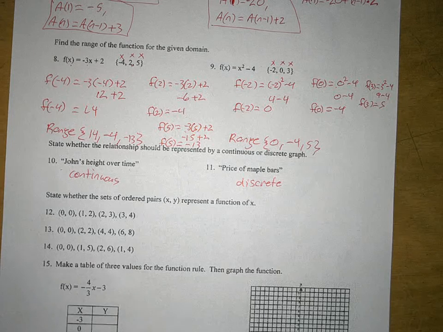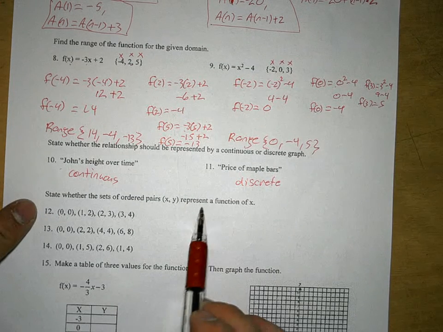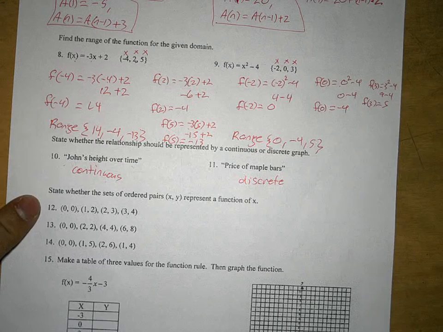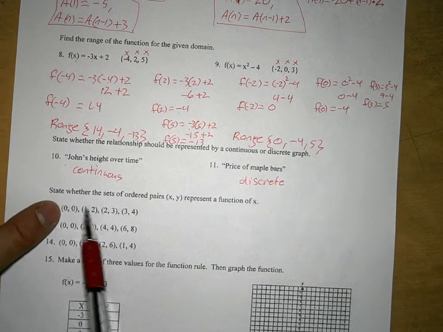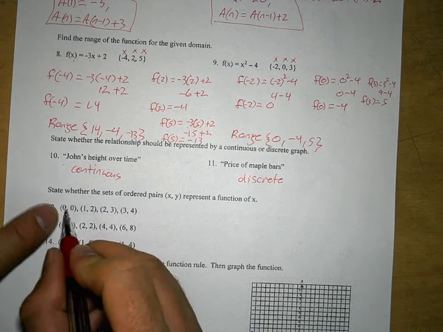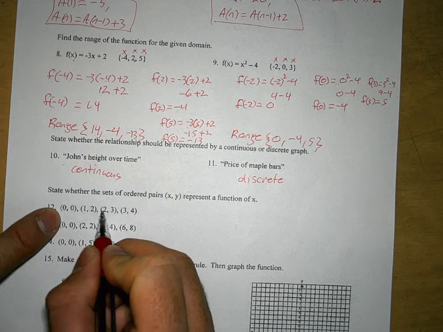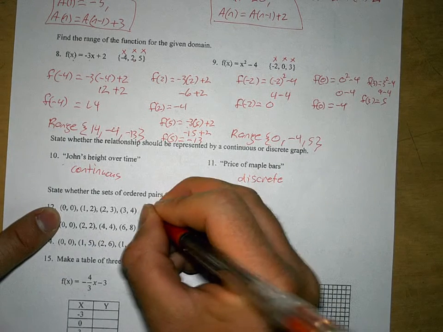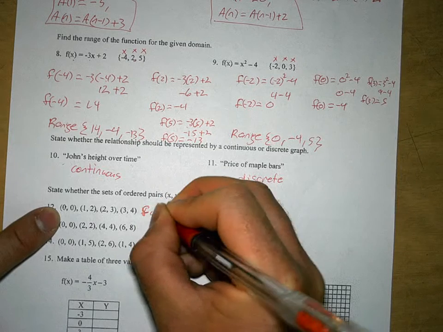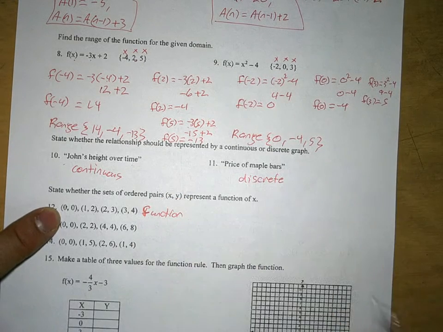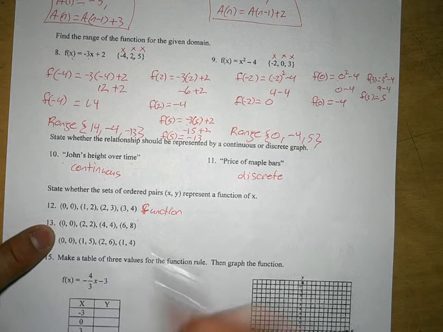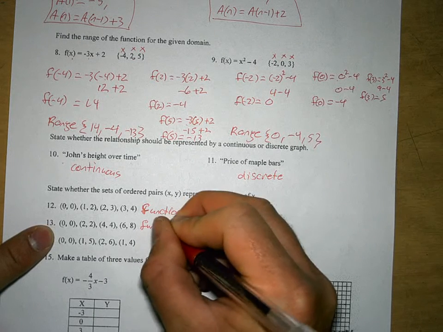Okay, state whether the set of ordered pairs x, y represents a function of x. So we're looking for the x values to repeat. If they do repeat, we want to see if the y value is different. So in number 12, look at my x values. None of these x values repeat, so this is a function. So let's write function. Okay, I'm going to look at number 13. None of my x values repeat. This is a function.